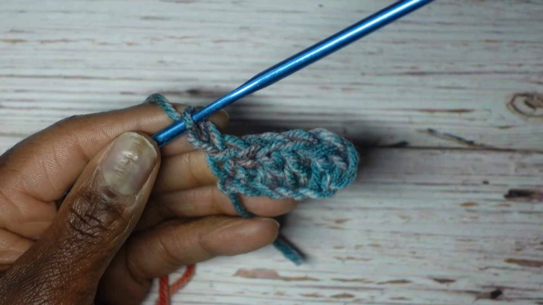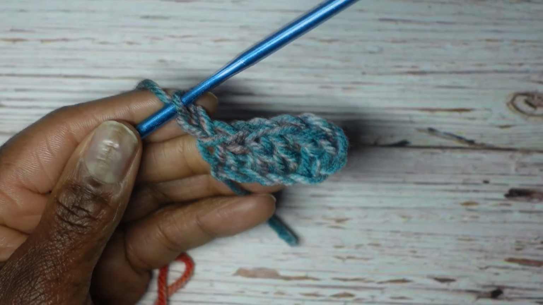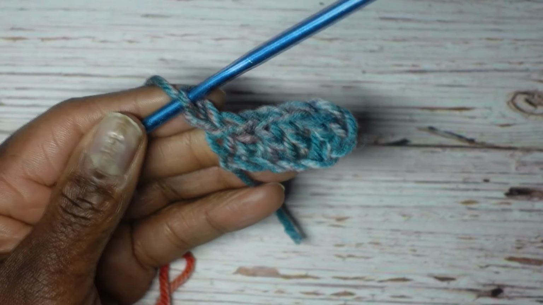And yeah, keep an eye out for Saturday's video. I'm really excited for this tutorial. I think it's a beautiful pattern, and that's all I'm going to say about it right now.